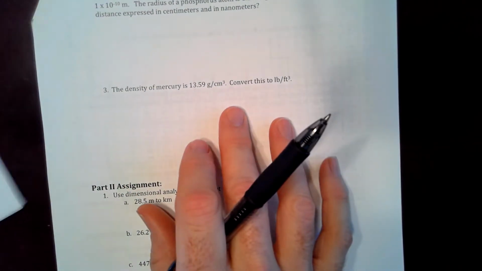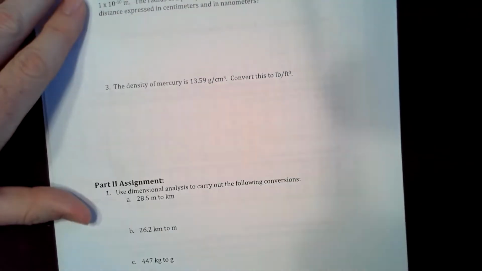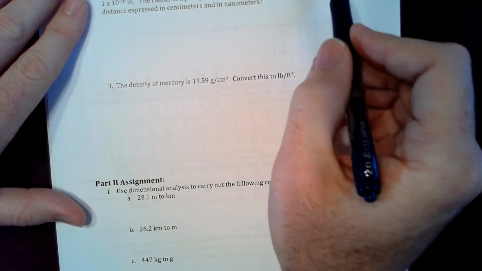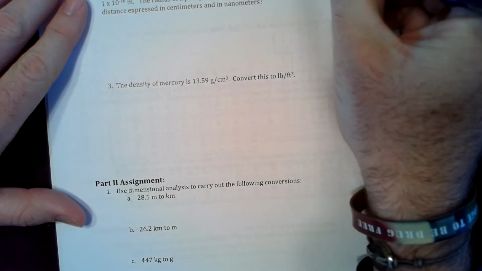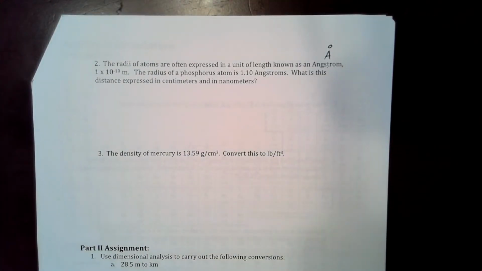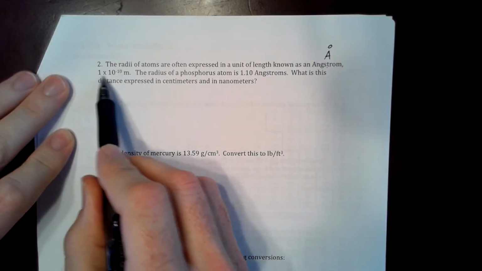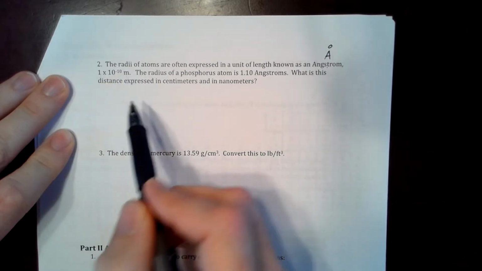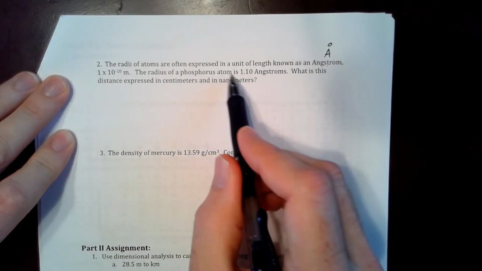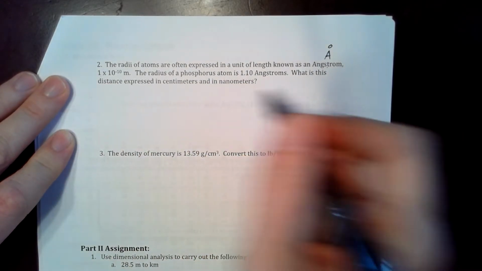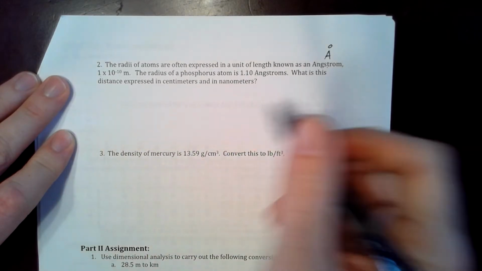So the radii of atoms are often expressed as a unit of length known as angstroms. Now, angstrom has the abbreviation like that, and it's a distance that is 10 to the minus 10. A phosphorus atom is 1.1 angstrom. What is the distance expressed in nanometers?